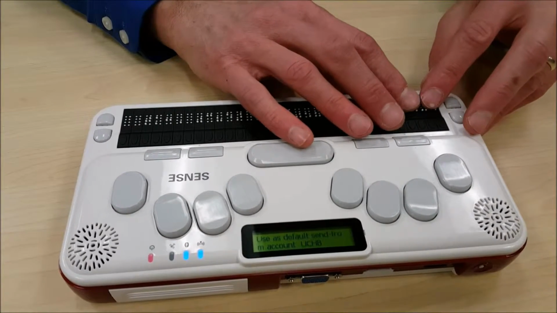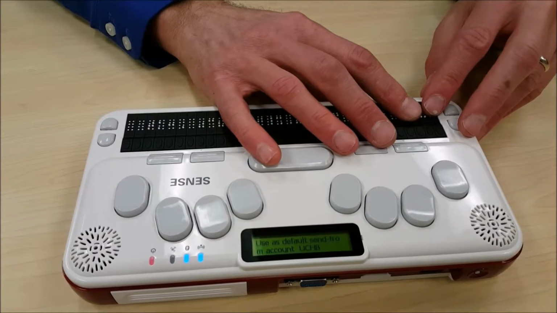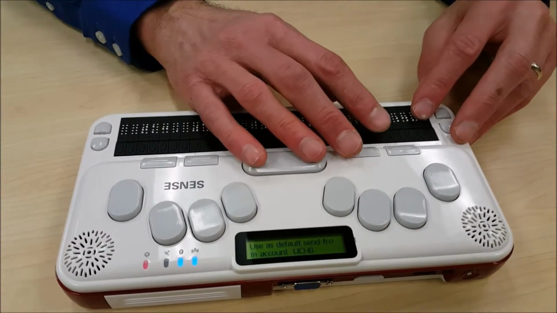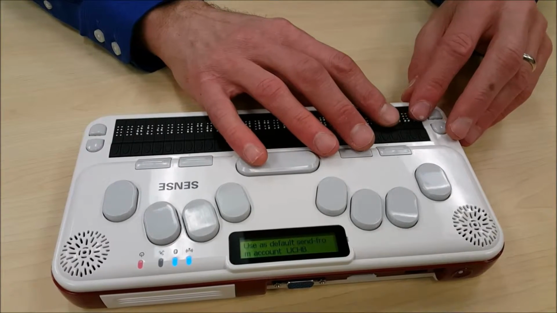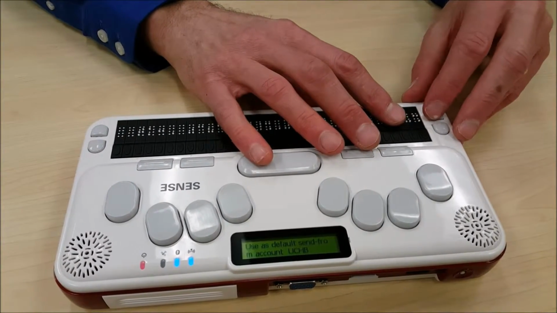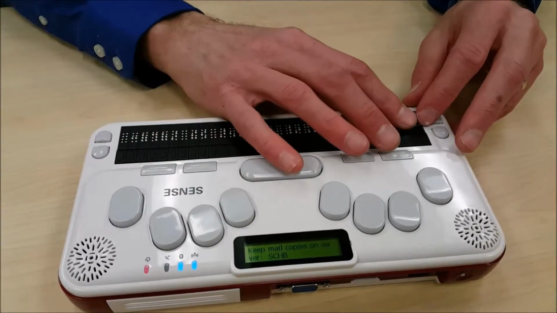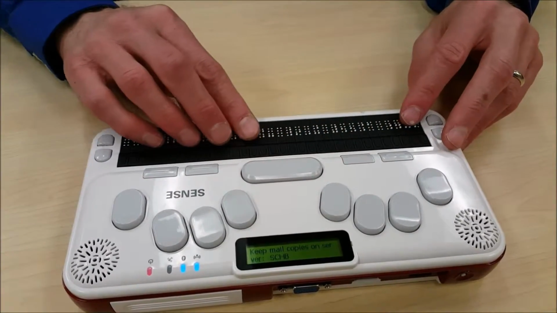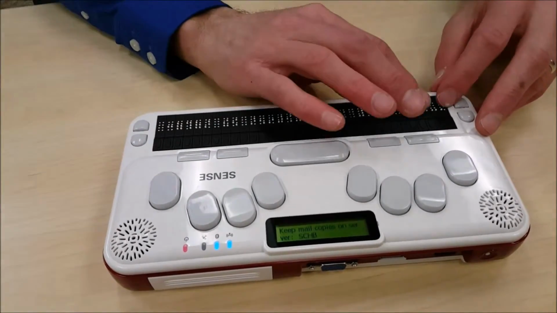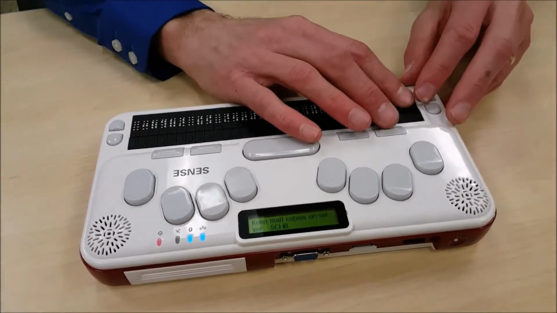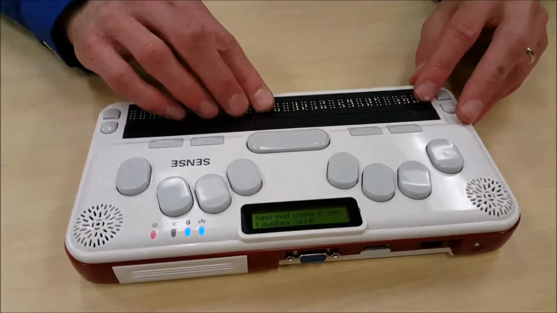I can have multiple email accounts set up on the Braille Sense, and I can choose which account will automatically be used when I go to create a new email. So if I was going to always use my Google account, I would check this box just by pressing the space bar. Keep mail copies on server. Checkbox checked. My next choice allows me to keep email copies on my server, so that if I delete an email from my inbox and it's still on the server, it's going to come right back.